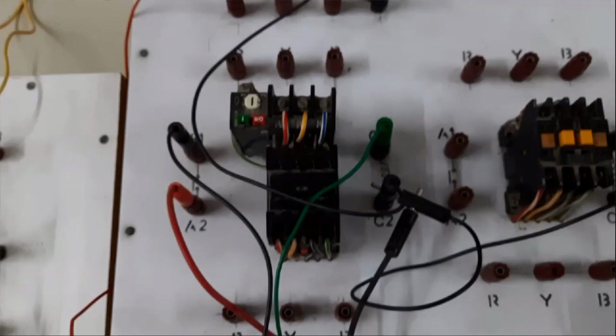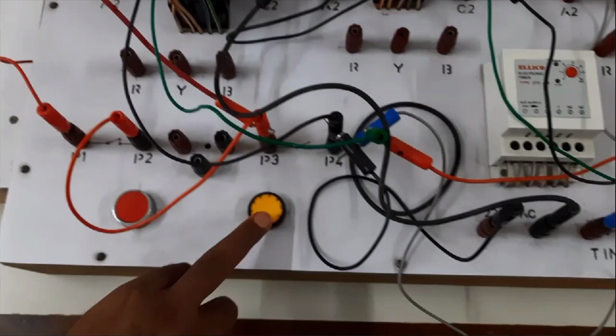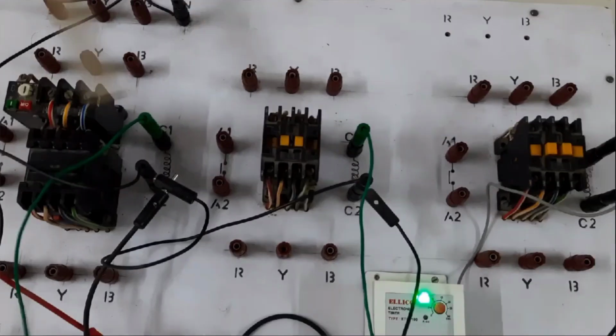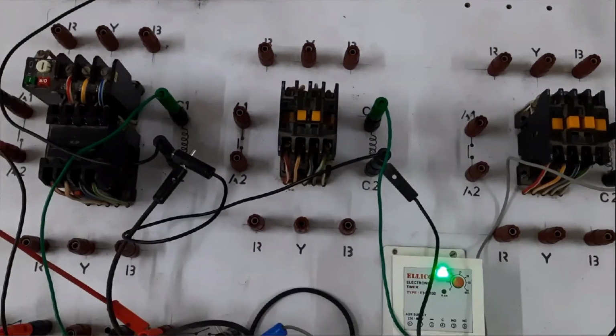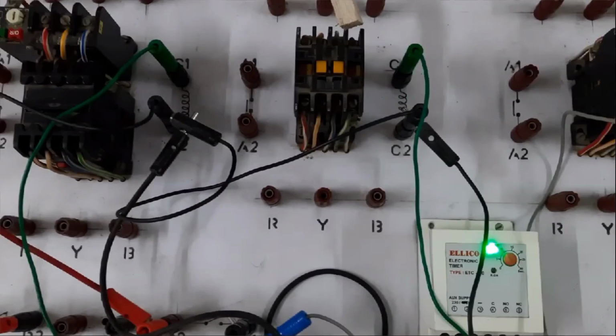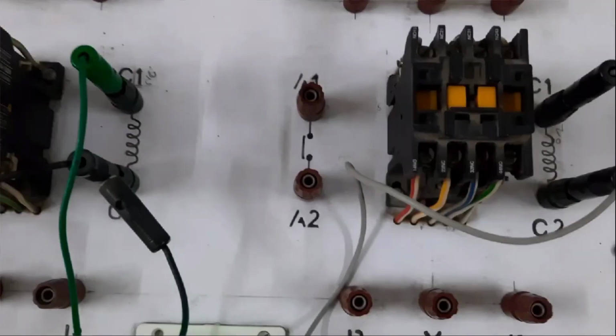So now let us see the operation. Concentrate on the position of the starter, which two contactors are going to pick up. So you see this contactor and this contactor are picked up. These two contactors are picked up. The timer has already started. Now you see another sound.